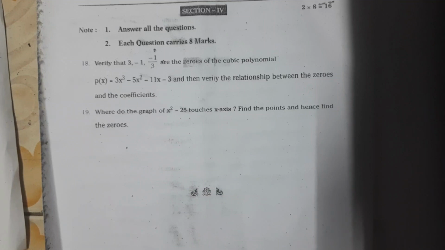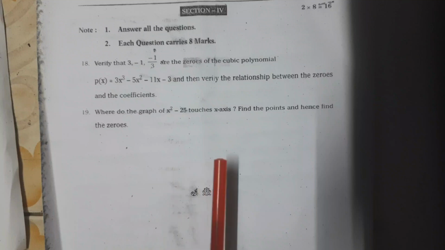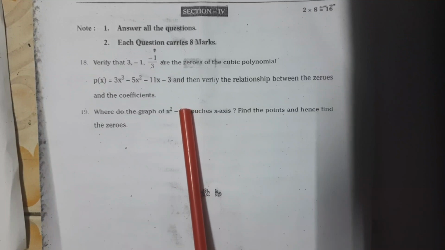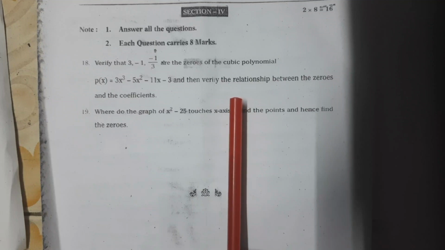Of course, for this kind of sums a star mark is given in the textbook, not from the examination point of view. So don't mind that statement, because they are giving them in the examination pattern. Particularly in the SSC board they will definitely give. So it is important for the exam. You may think that they are giving out of syllabus only, so in the textbook you should thoroughly revise all the questions.